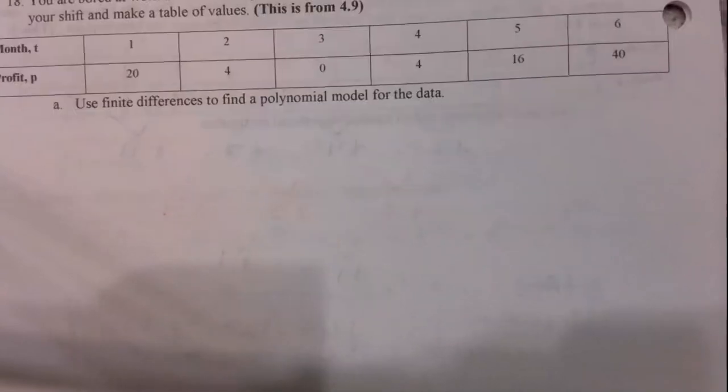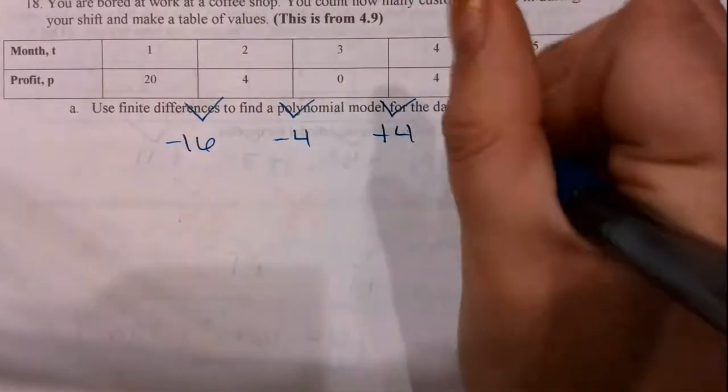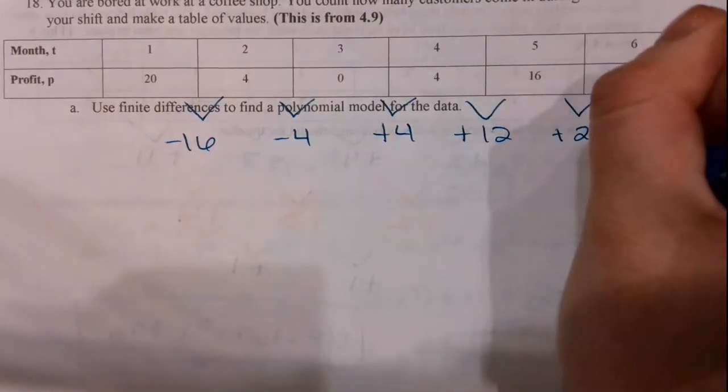So, same thing, I want to start off by using my finite differences. To go from 20 to 4, I have to subtract 16. 4 to 0, I subtract 4. 0 to 4, I add 4. 4 to 16, I add 12. 16 to 40, I add 24.